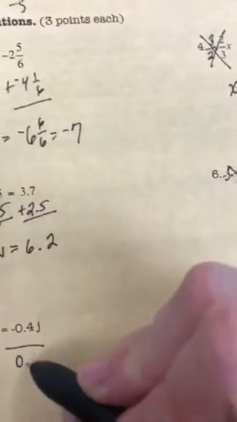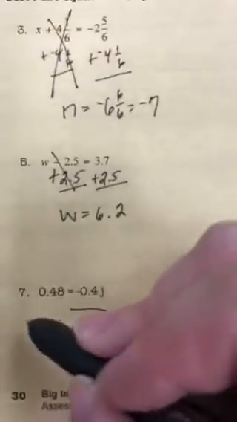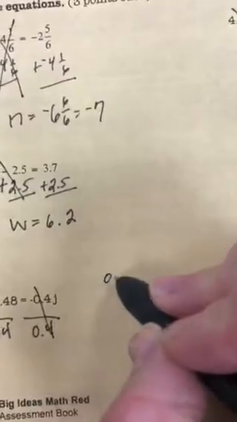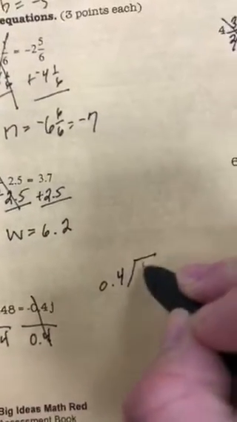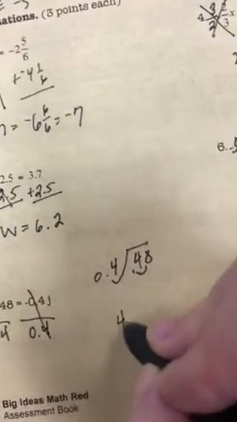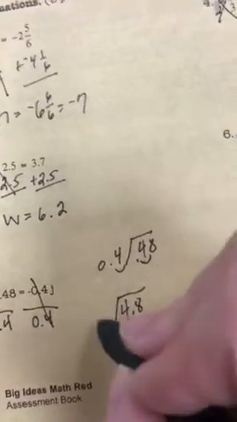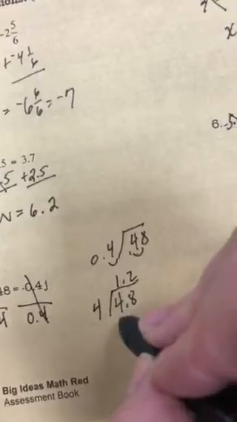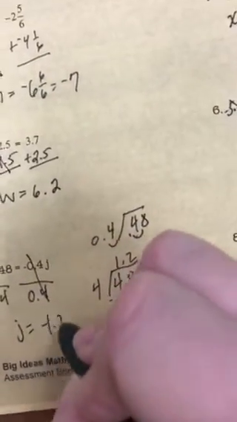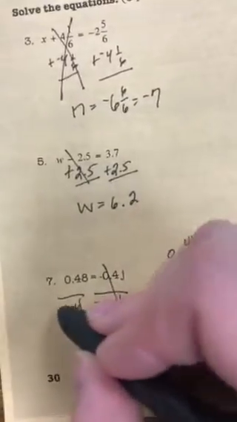J is being multiplied by 0.4, so we're going to divide both sides by 0.4. Those cancel out. It's hard to do that math in my head, so I'm going to take a little time out over here. I can't have a decimal point in the divisor, so the real math problem I'm doing is 4.8 divided by 4, which is 1.2. So J equals -1.2. I forgot that this was negatives on both sides.